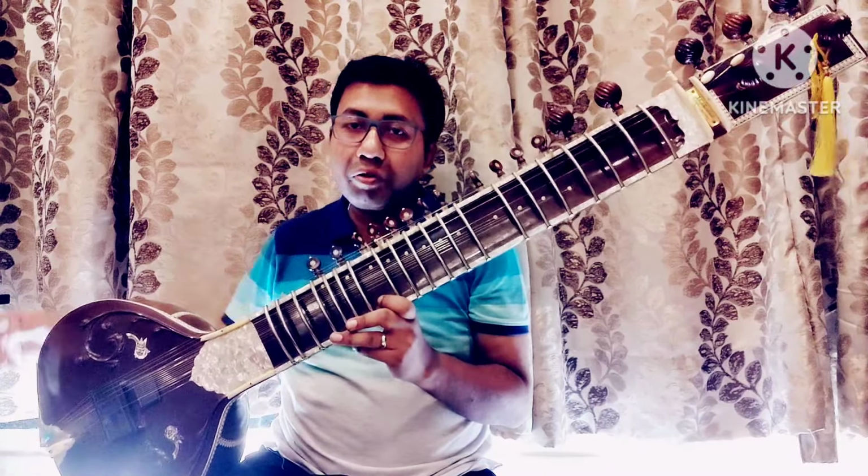So if you see the sitar, there are two parts, this round shaped part and this neck of the sitar. This part is called tumba, which is essentially made of pumpkin. This front part is made of pumpkin, and the remaining part is made of wood, either teak wood or tun wood.